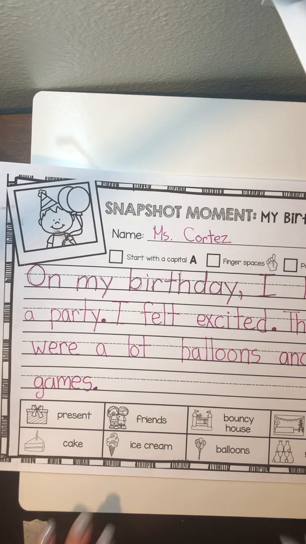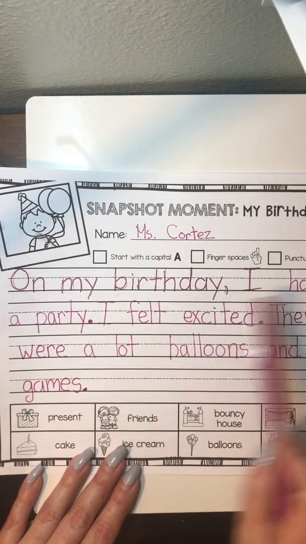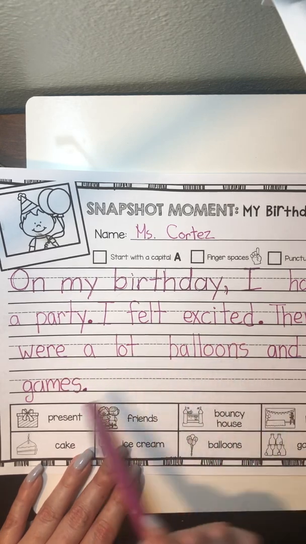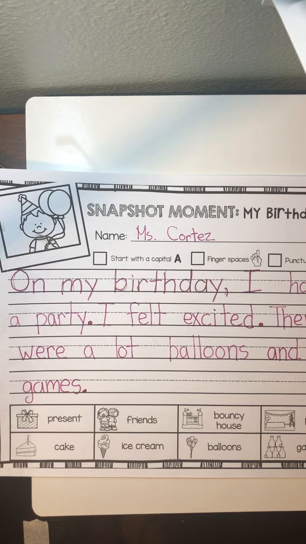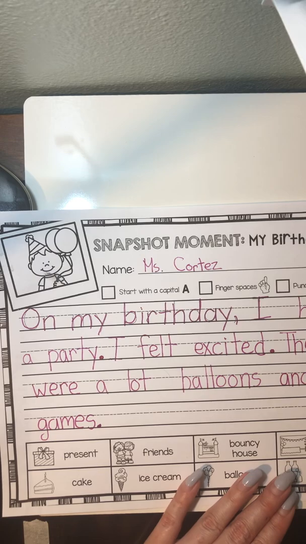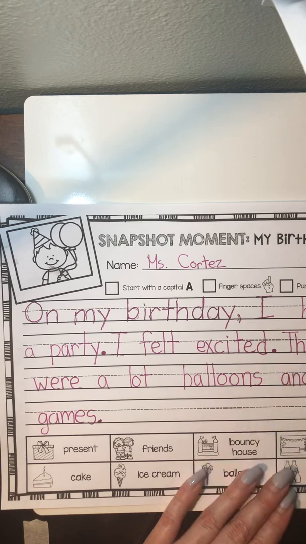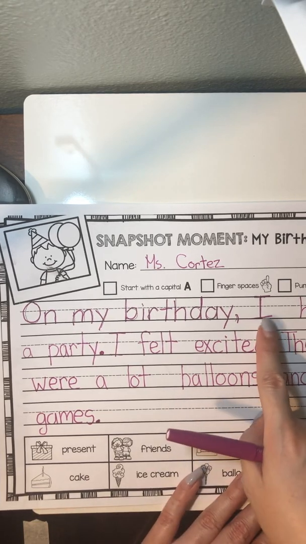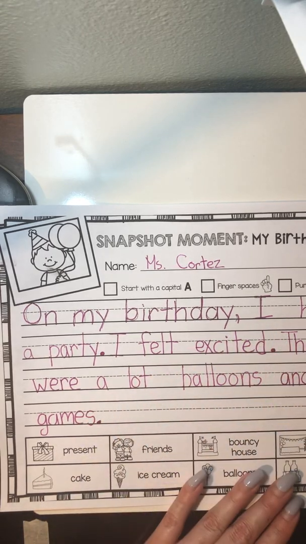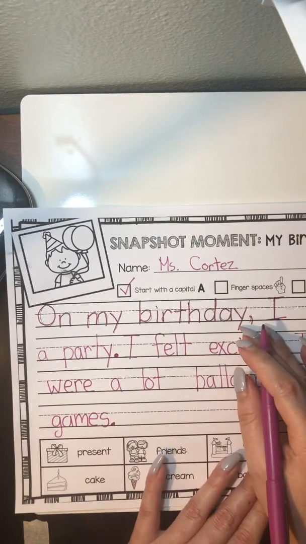So let me go back and read it and make sure that it makes sense. On my birthday, I had a party. I felt excited. There were a lot of balloons and games. Okay, now let me check that I did everything correctly. Did I use capital letters where I needed them? So at the beginning of my sentences? Yep. And when the I is all by itself? Yes. And if I put the name of something, I would have to capitalize it, but I didn't. So yep, I did all the capital letters I need to do.